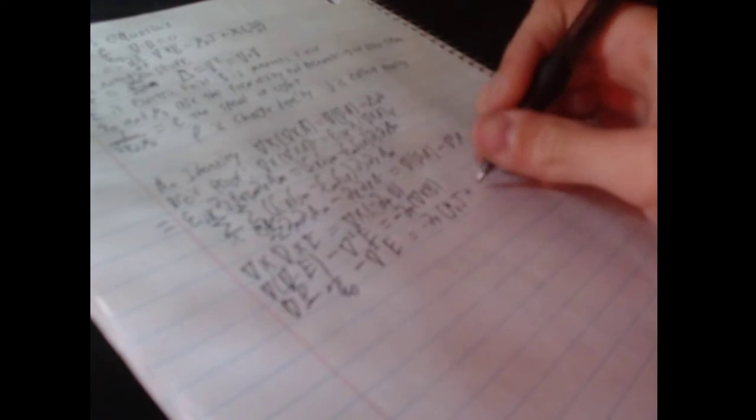Mu 0 J plus mu 0 epsilon 0 d t, or I can also write it as 1 over c squared, and then d t, then times E.